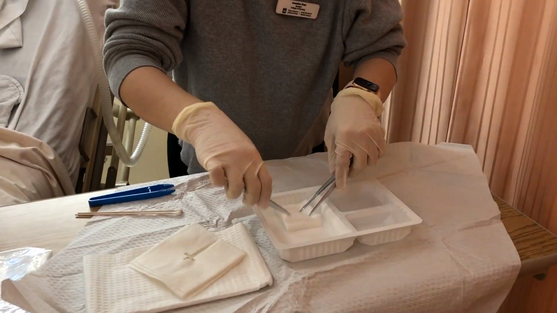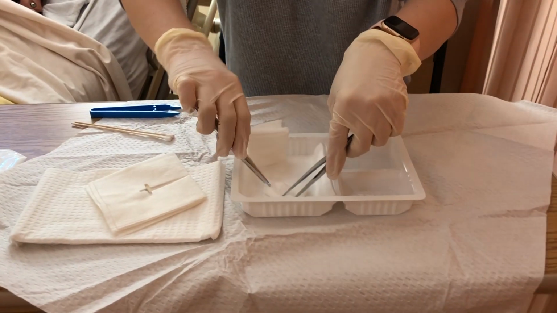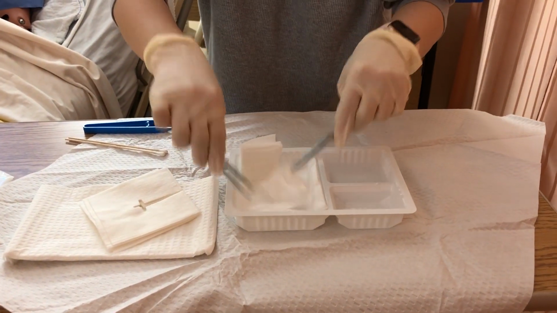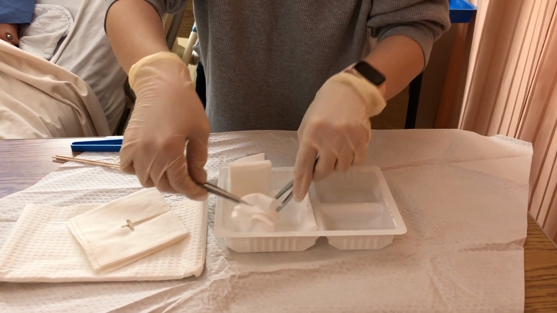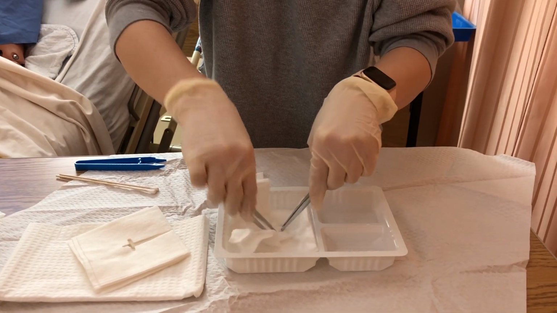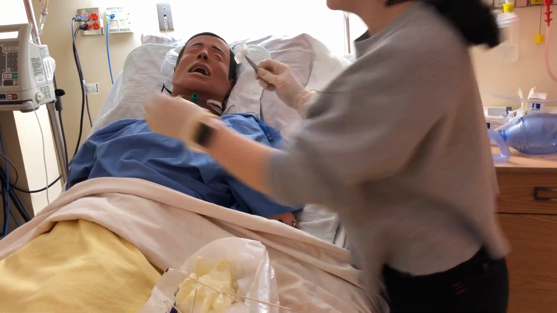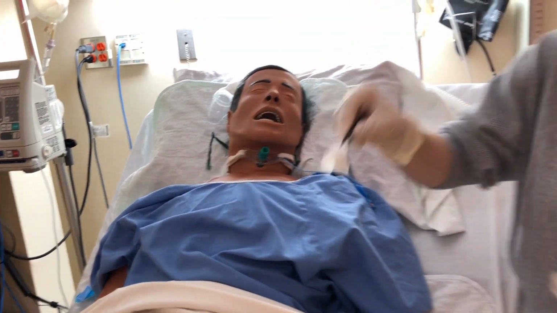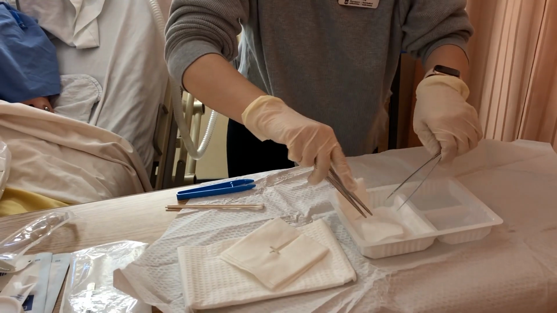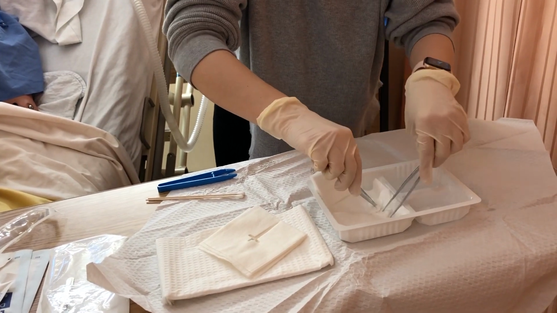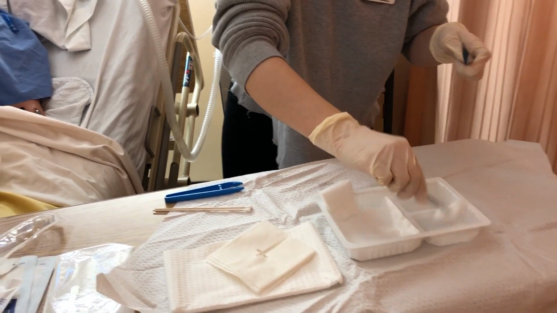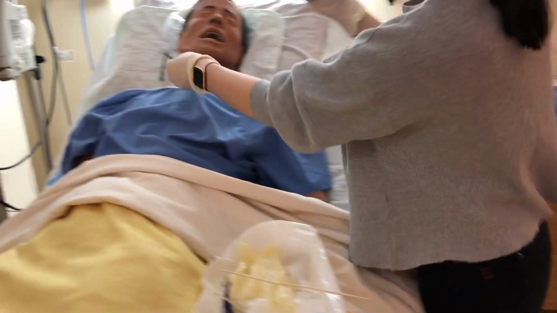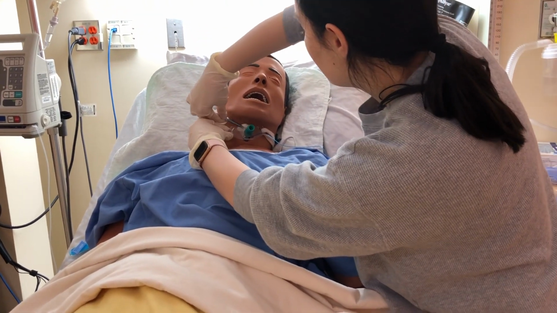Now I'm just going to take some 2x2. Okay, top again.